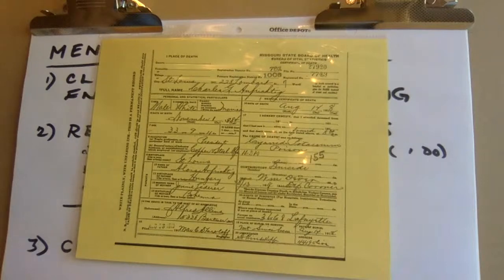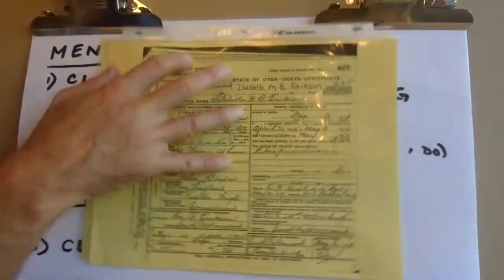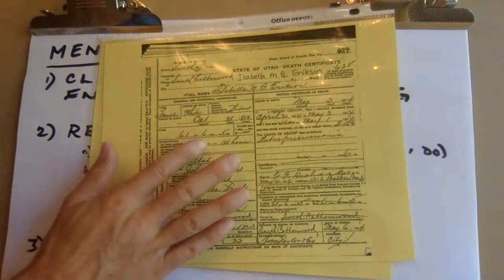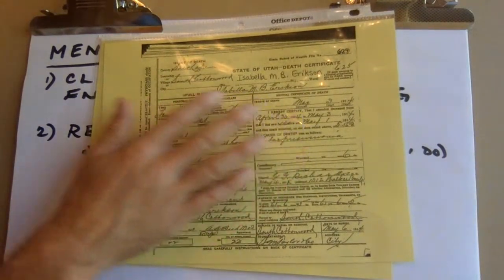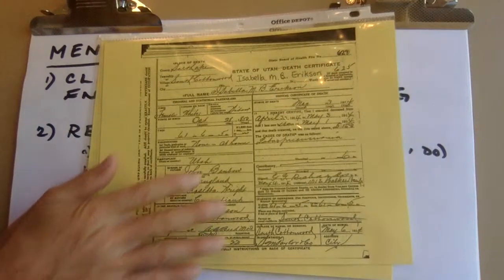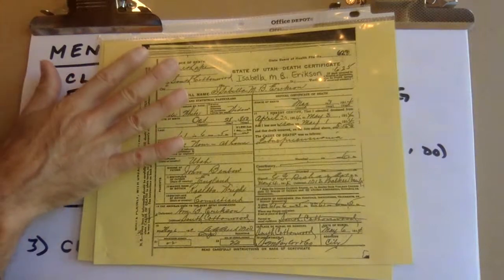So it can be pretty tricky to teach if the kids aren't ready for something like this. One of the ways we can get kids ready for things like that is to bring in the right kinds of death certificates and to get them actually bringing in some of their own. So this is the death certificate for my great-grandmother, Isabella Markham Benbow Erickson, and she died back in the early 1900s, 1914, and I named my first daughter after her.